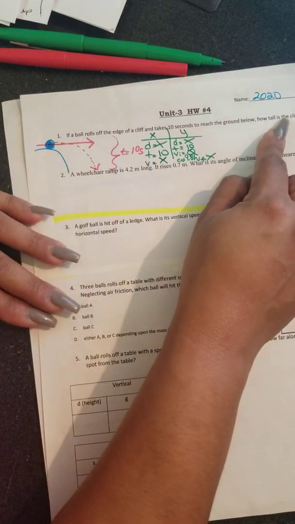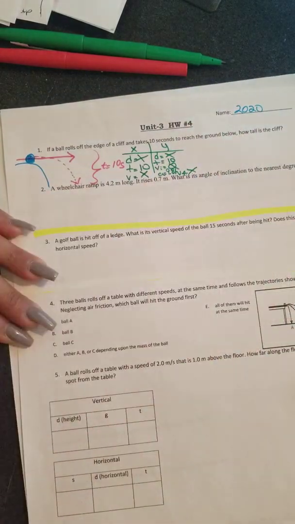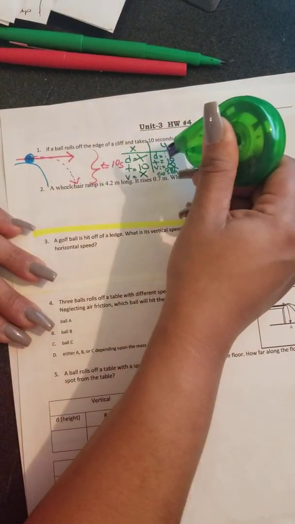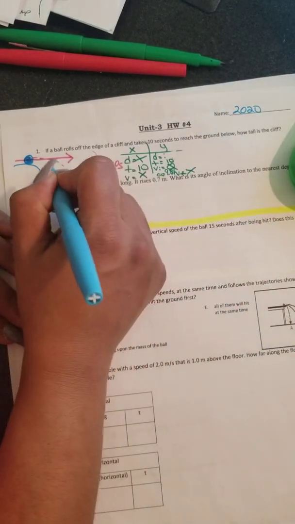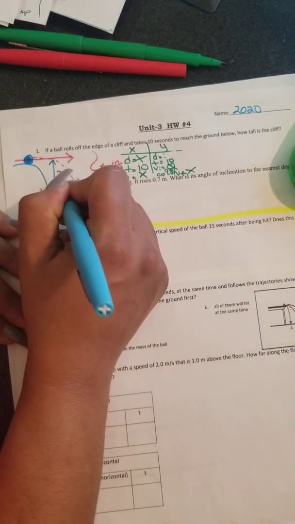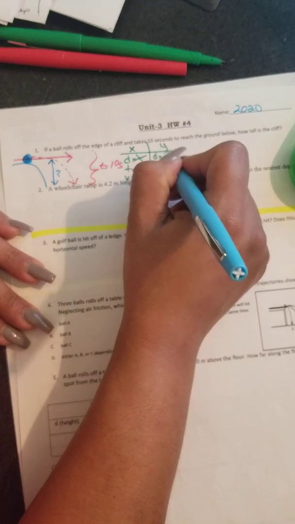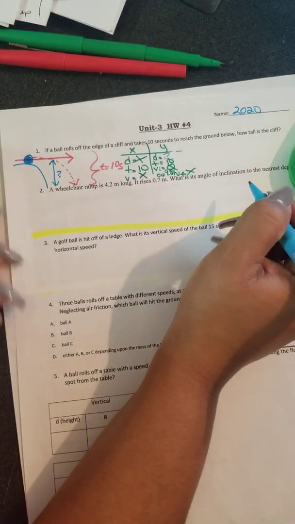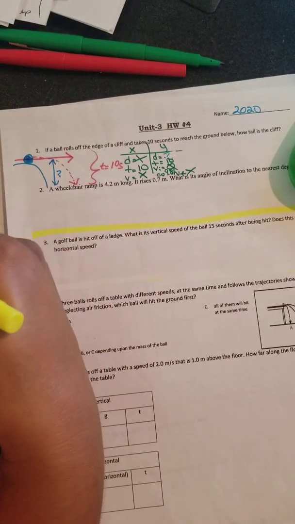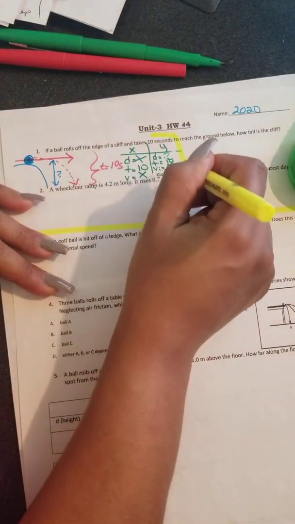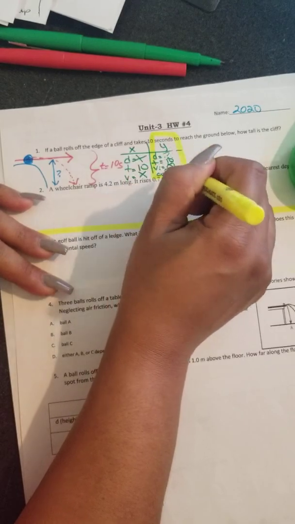How tall is the cliff? Well, I guess I started writing things in before I read the whole thing. The question is, from here to here, how tall is that? I'm going to put a question mark there. Let me grab my highlighter. What side am I looking for? I am looking for the Y component side.